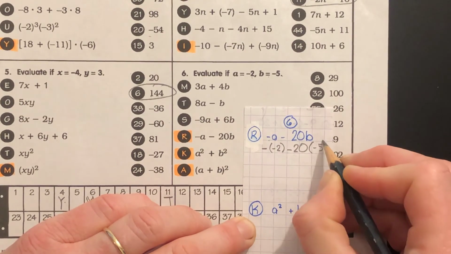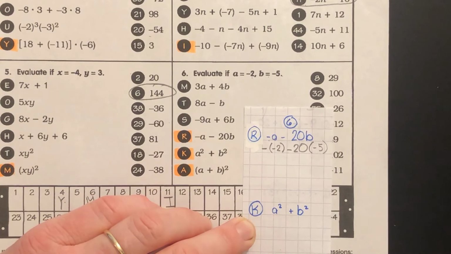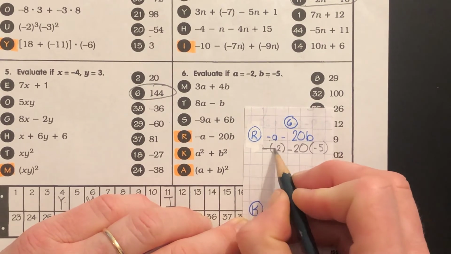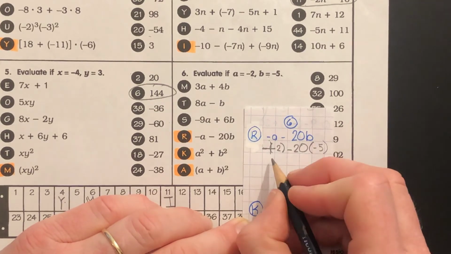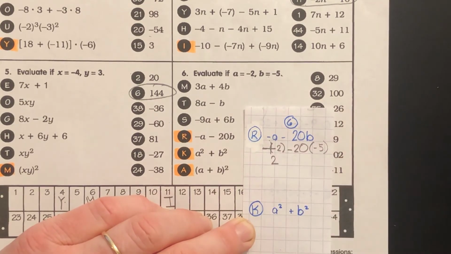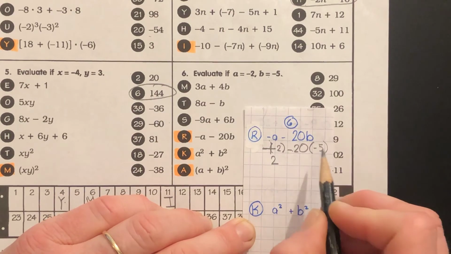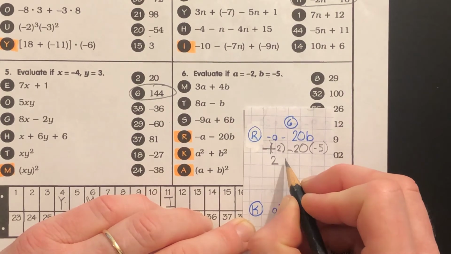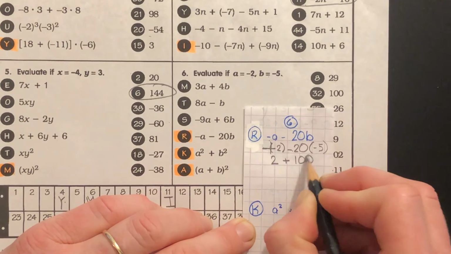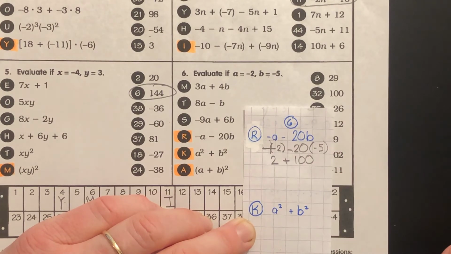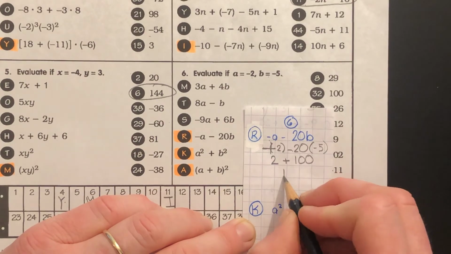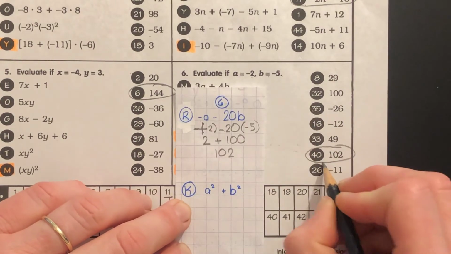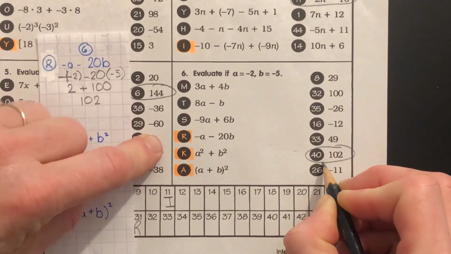Negative 5, like that. So that makes positive 2. Negative 20 times negative 5 is positive 100. When I combine them, I get 102, which is 40. 40 is R.